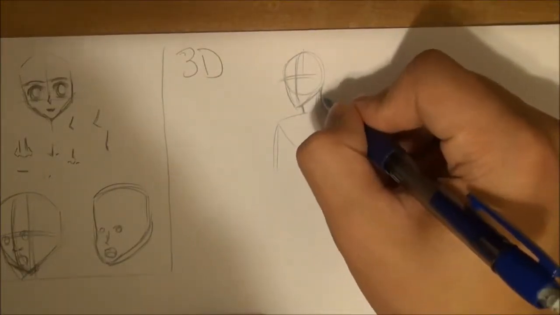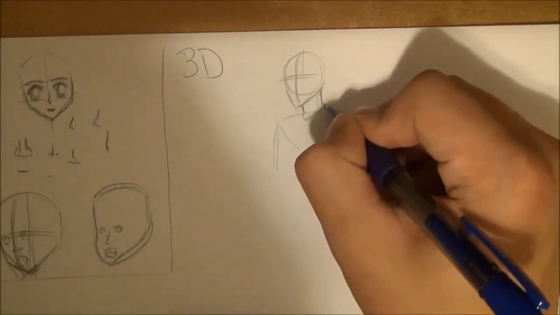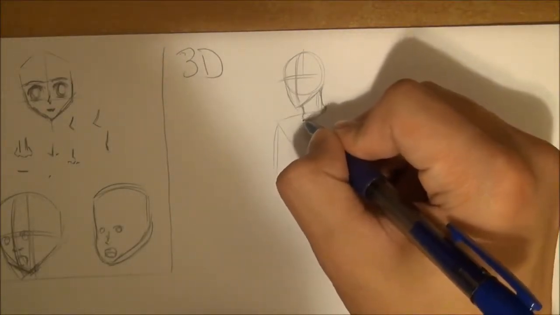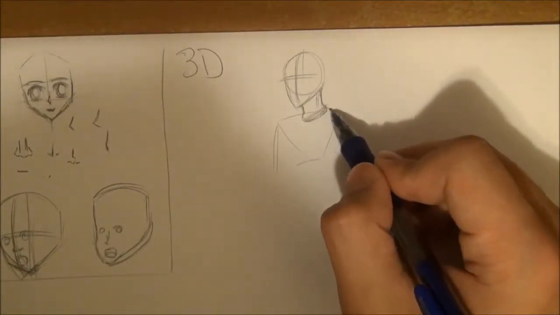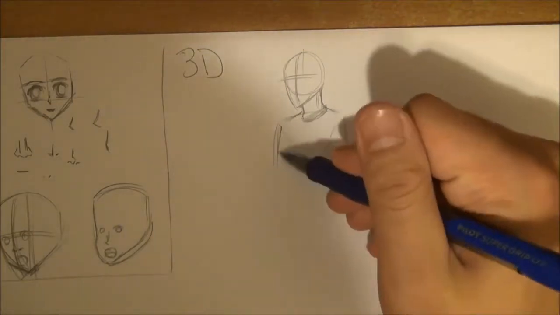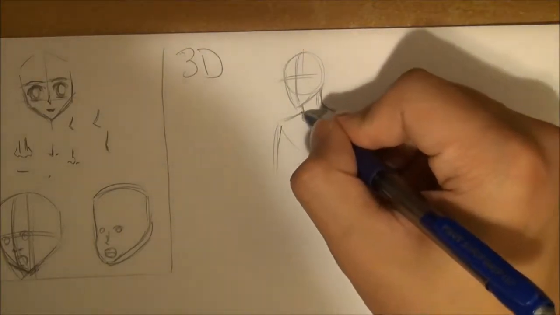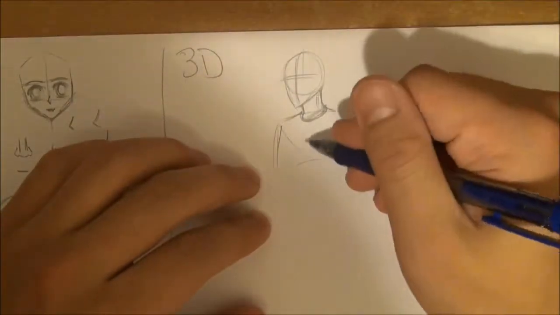So in this case, I know that the neck is connected a little bit, so like this. For every connection between the bones and joints and the parts of the body, you want to have the bent line to indicate how the geometry is.